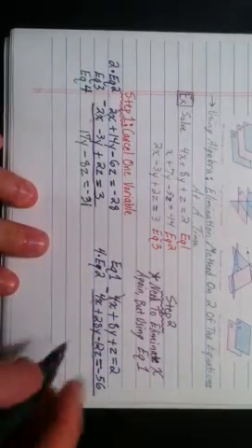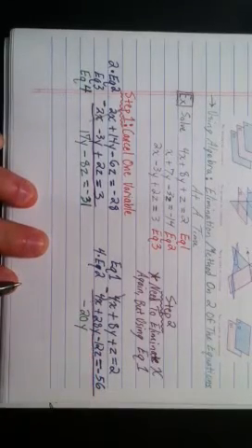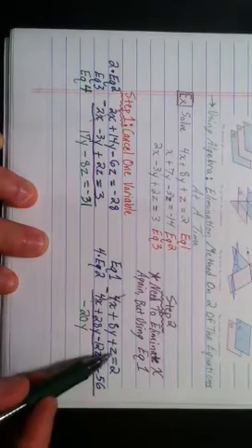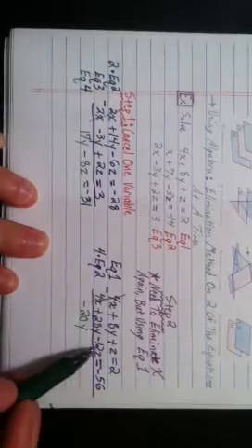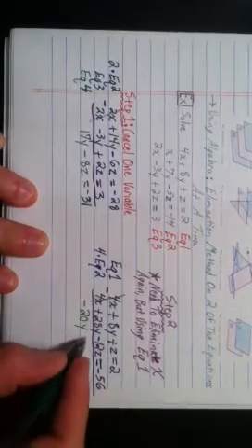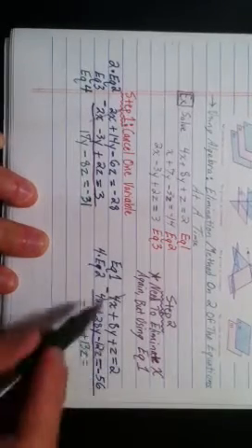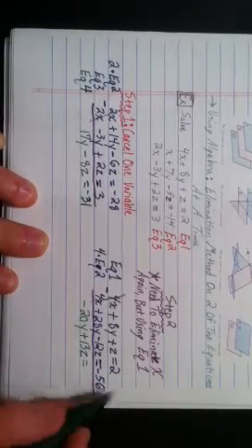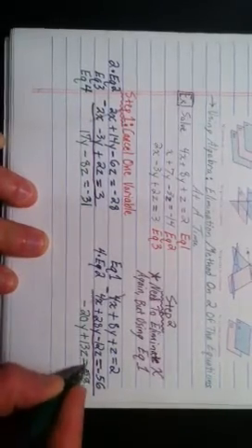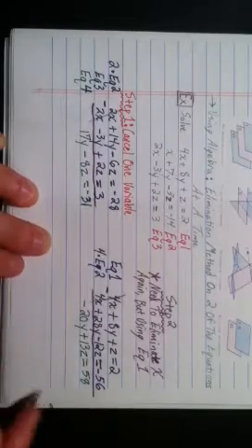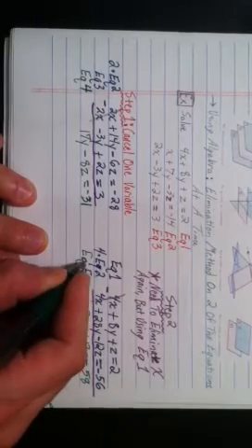8y minus 28y is going to give us a negative 20y. 1z minus a negative 12z. I've got to be careful here. When we're subtracting a negative, we're actually adding 12. So 1 plus the 12 actually gives us 13z. And then 2 minus a negative 56, again, is going to be adding. So it's going to give us a positive 58. Okay. We've now made a fifth equation, so I'm going to label it that. Equation 5.